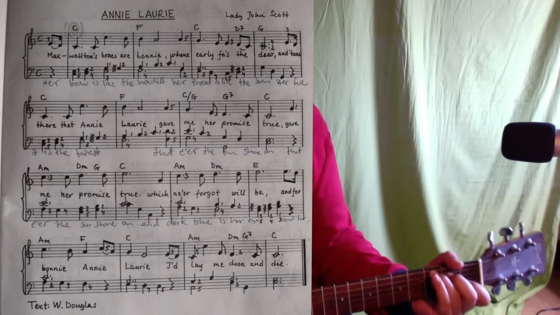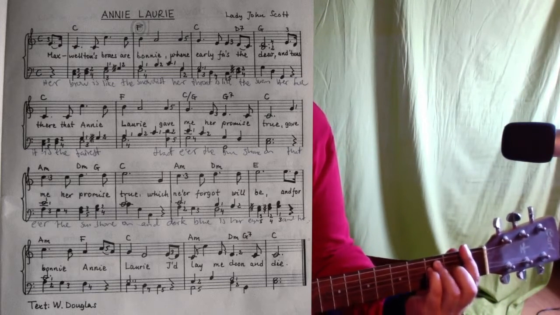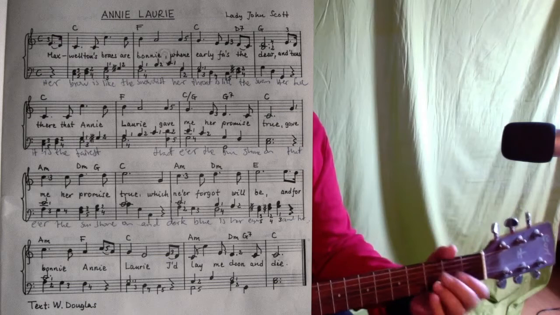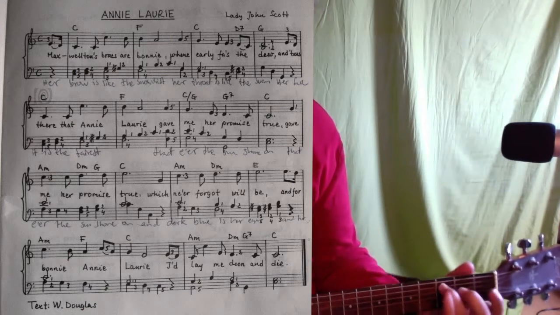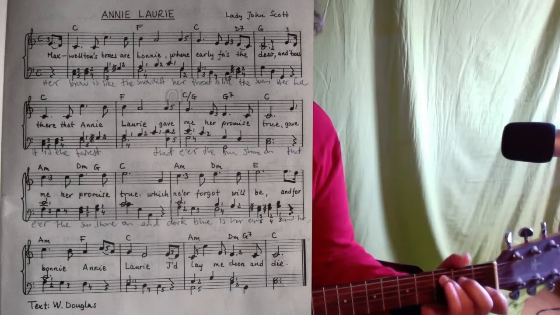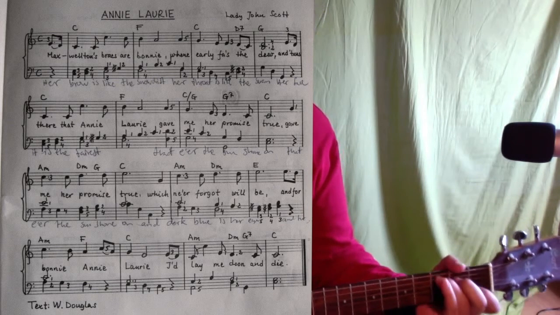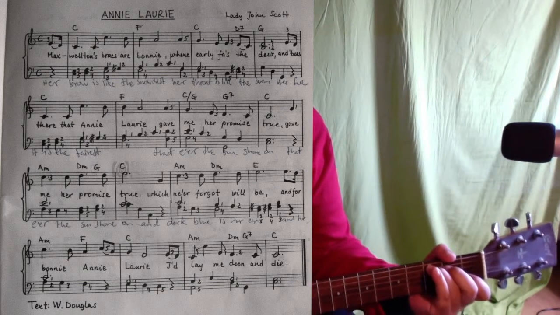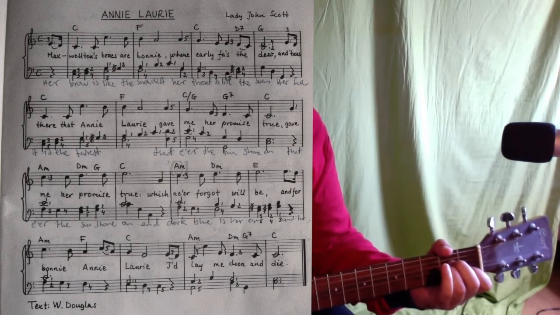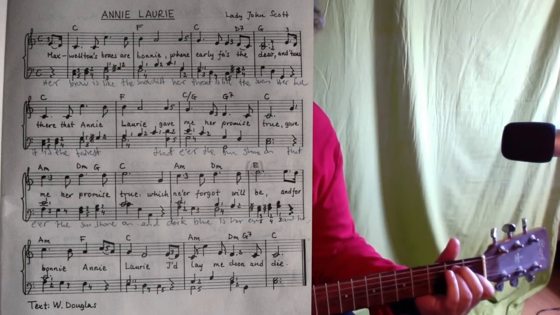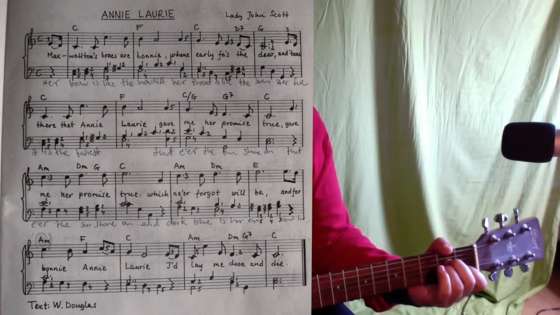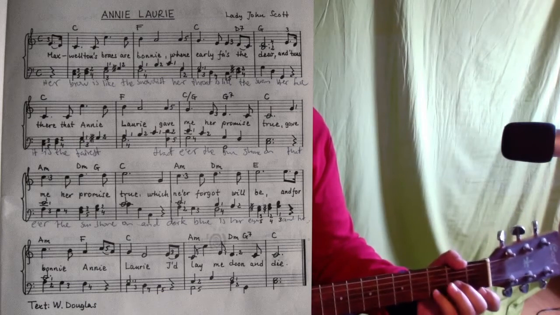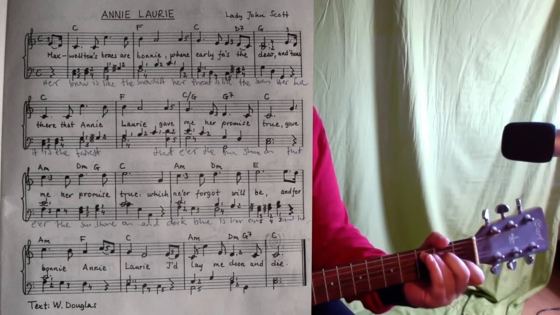Maxwell done plays a bunny where I lay fast the deer, and was there that Annie Laurie gave me a promise true, gave me a promise true, which never forgot will be. And for burning Annie Laurie, I'd lay me down and down.